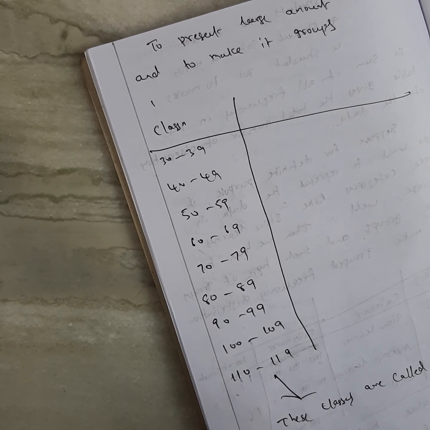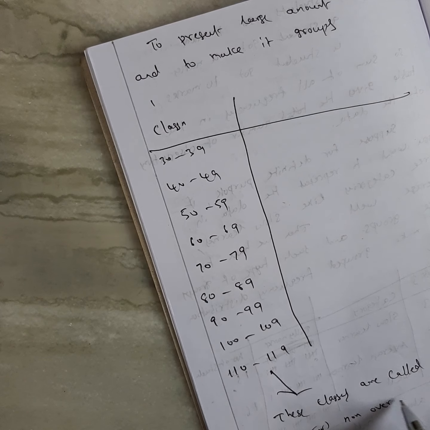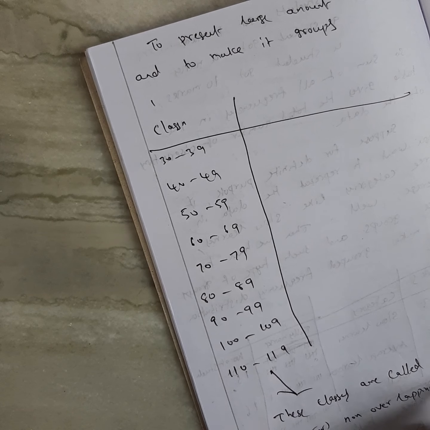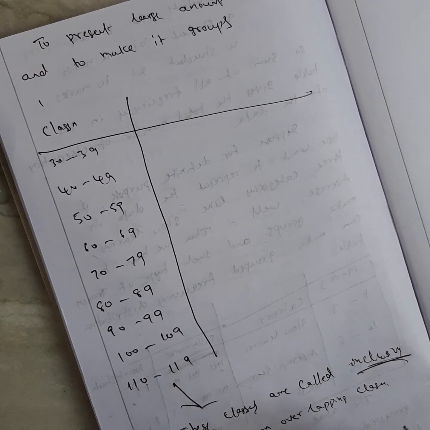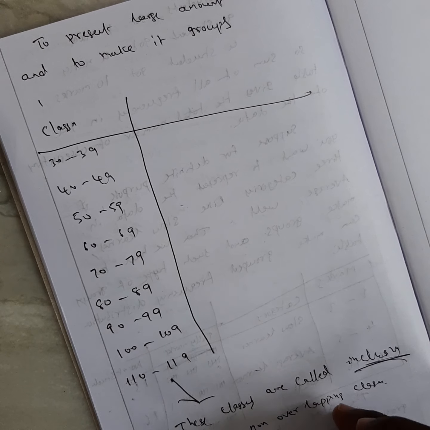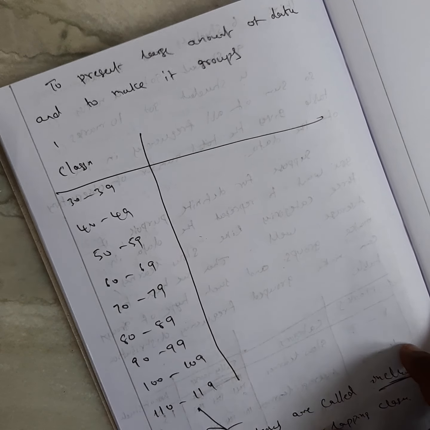We also call them non-overlapping classes. So this is very important. These classes are called inclusive classes.